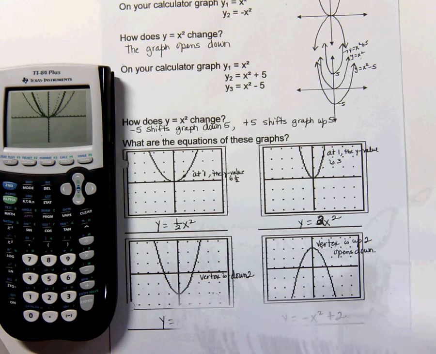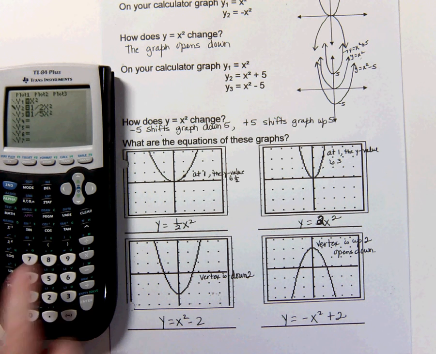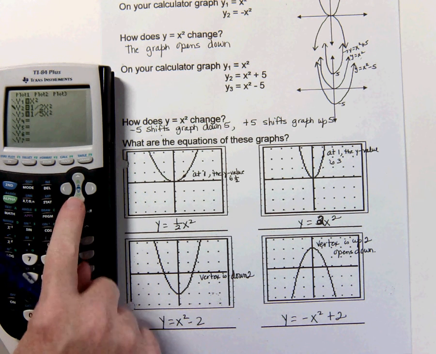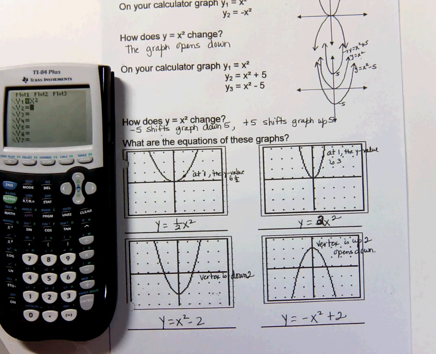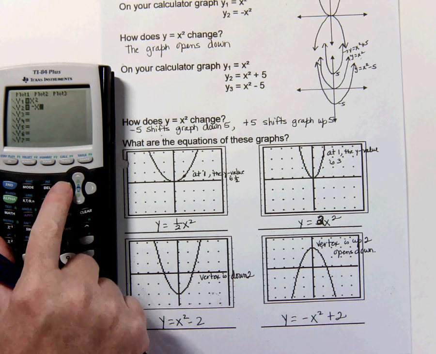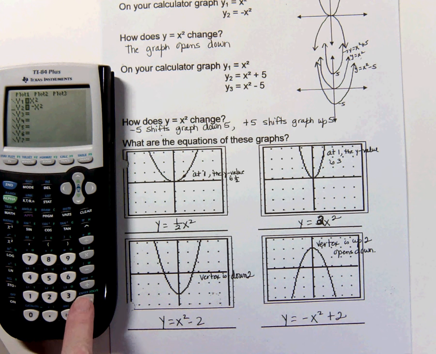Okay, the other thing we talked about was what happens when it's a negative. So on your graphing calculator this time, we've got x squared, and let's clear everything else out. This time put in negative x squared. I'm going to make this one the thick line.